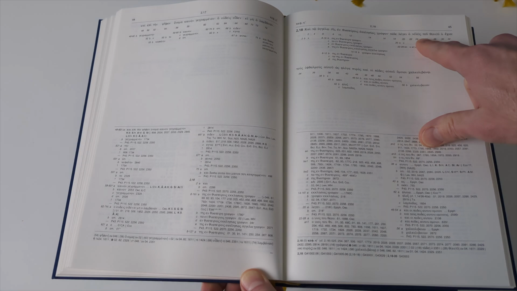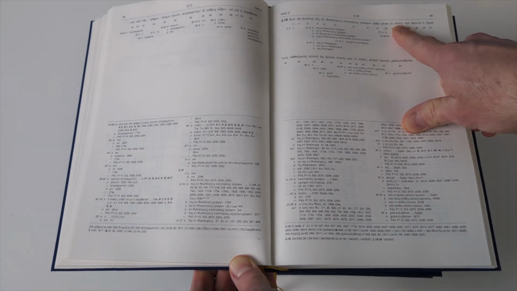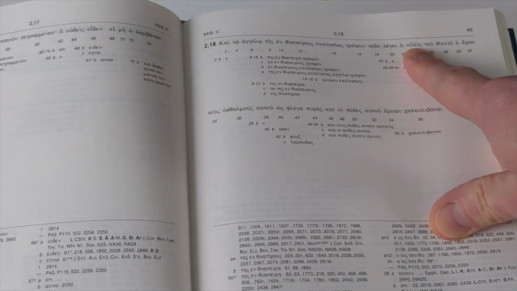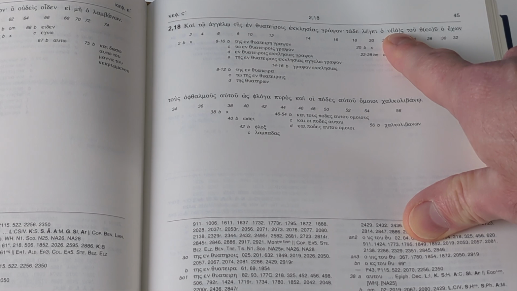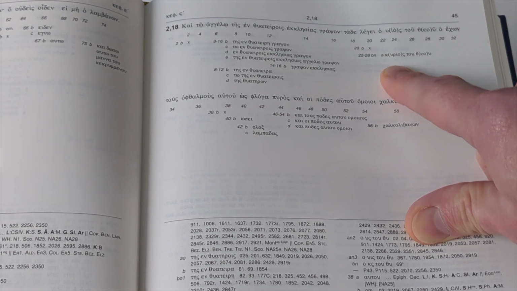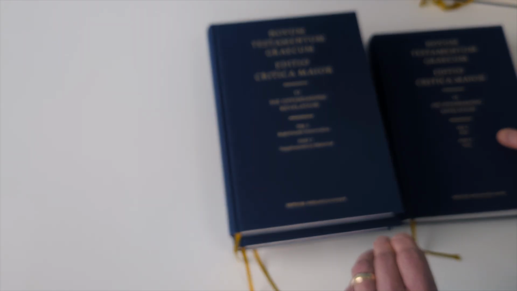Something else that's new in the edition is the nomina sacra. Now, for each nomen sacrum, instead of an abbreviation, they put the words there usually left out in the abbreviation or in the contraction. They have those in parentheses, so you can see those at a glance. So that's the basics of the text volume.